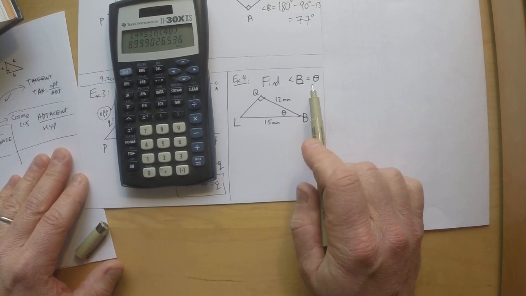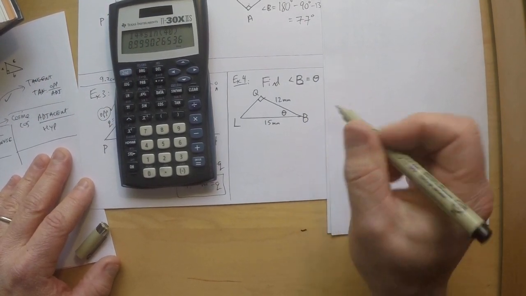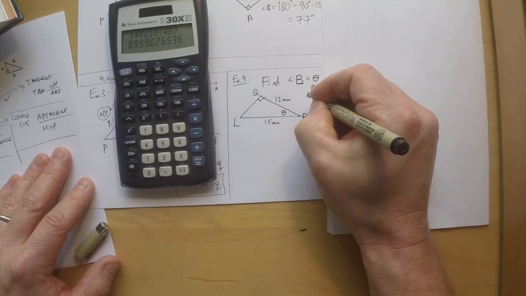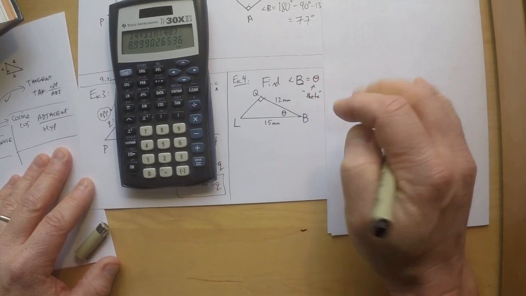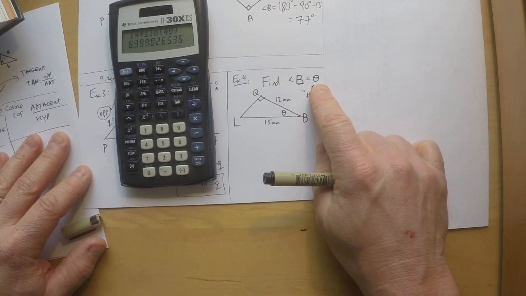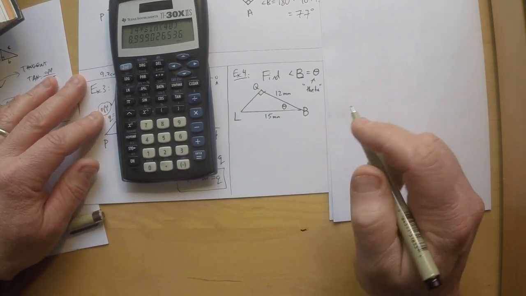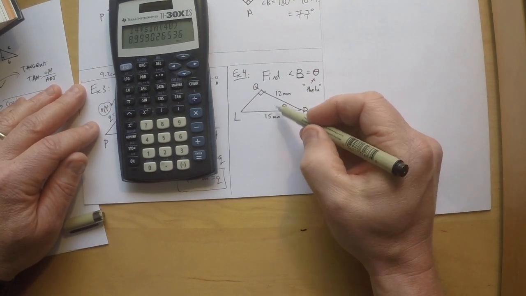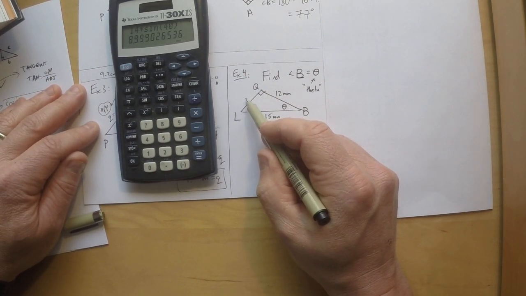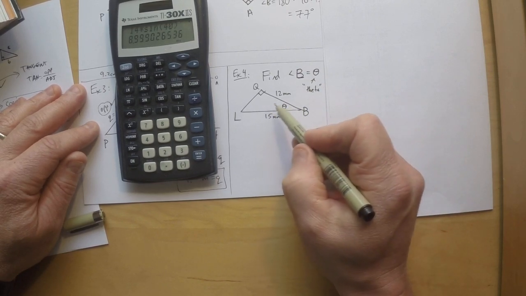Find angle B. So here's angle B, which they're also calling theta. That's a Greek letter, means an unknown angle. So they could use theta, they could use angle B, they could even call it angle QBL. So again, I would look at this. Pythagoras is out because I don't want this side. 180-degree rule is out because I don't want the angle.